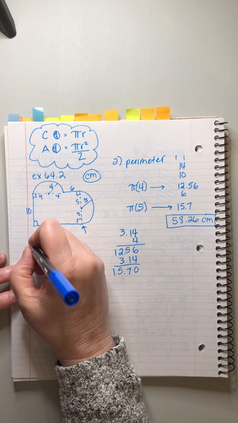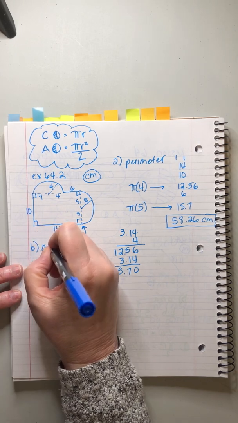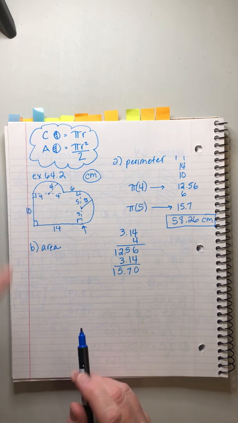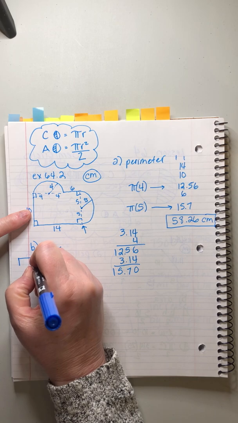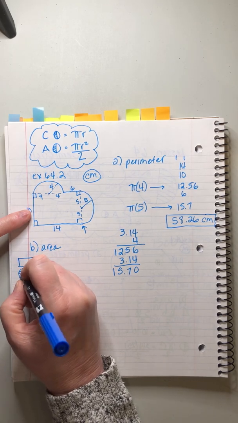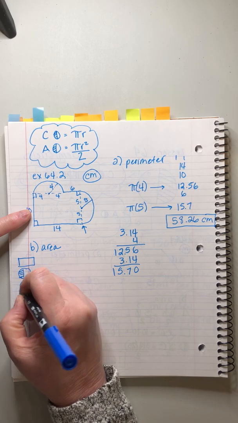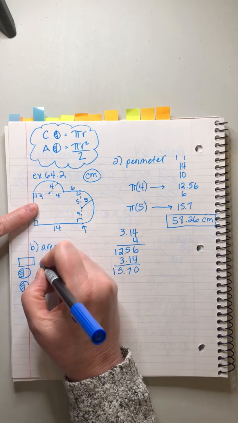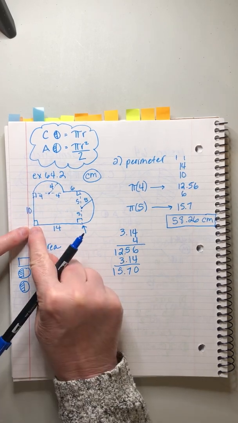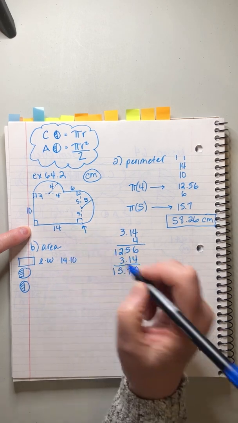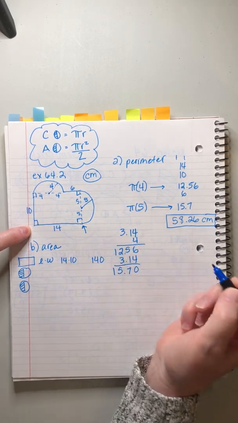All right, let's do our area calculation. I'll just stay in this color. We have 3 shapes, don't we? We have the main rectangle, and then we have 1 semicircle, and then we have another semicircle. All right, let's do the rectangle first. That's length times width. That is 14 times 10. And that, my friends, is 140.